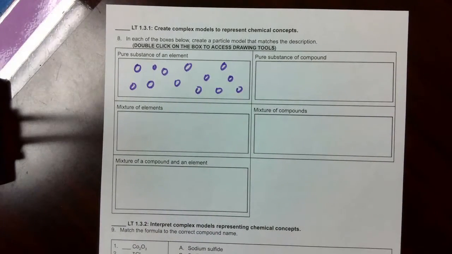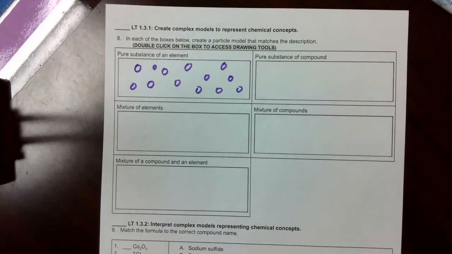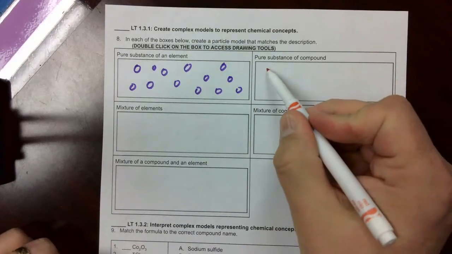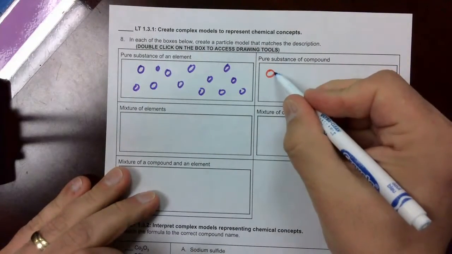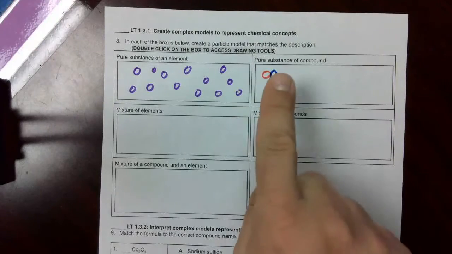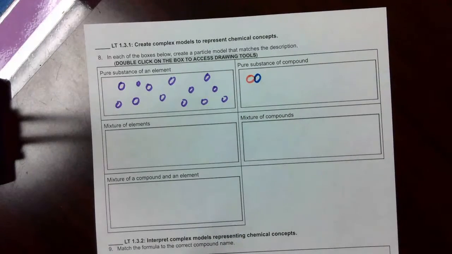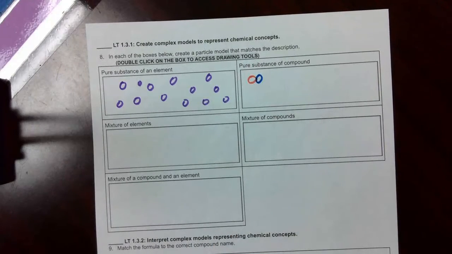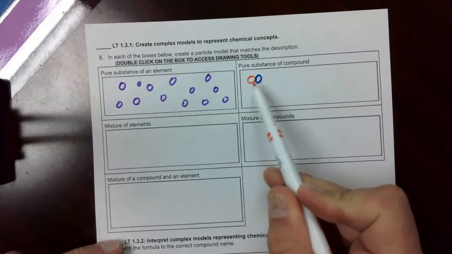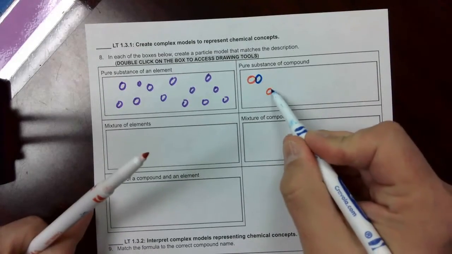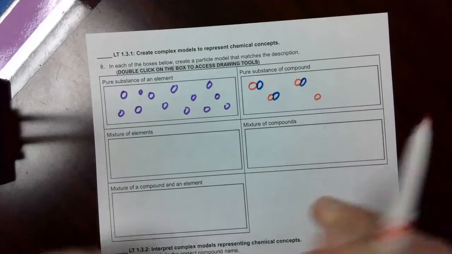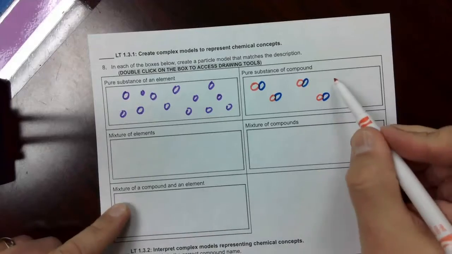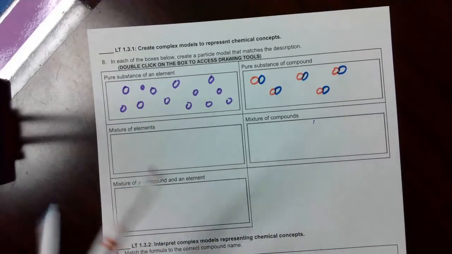Here, in this next box, we're going to have a pure substance of a compound. And we're going to represent a compound as a combination of 2 elements, so a combination of 2 different shapes. I'm going to draw my compound as 2 different colored circles, red and blue, combined together as a compound. This represents a compound: 2 totally different elements combined together. And this term, pure substance, tells me that there's nothing else except this compound here. So we have a whole bunch of these red and blue combined circles, right? These compounds. And there's nothing else here. I'll draw one more.